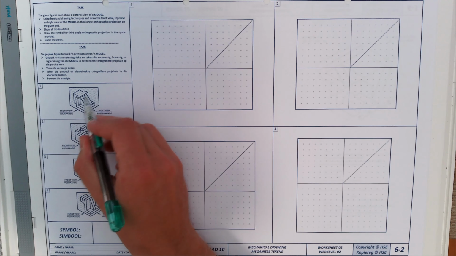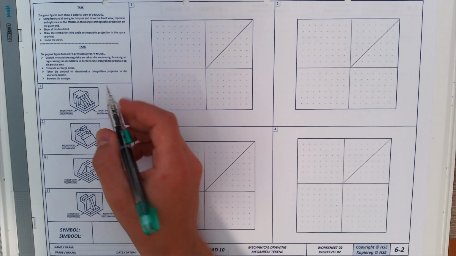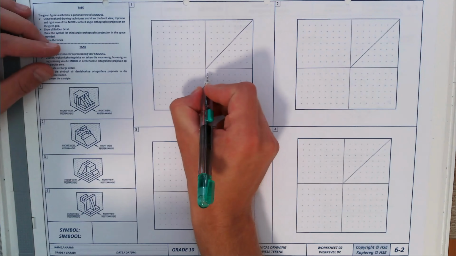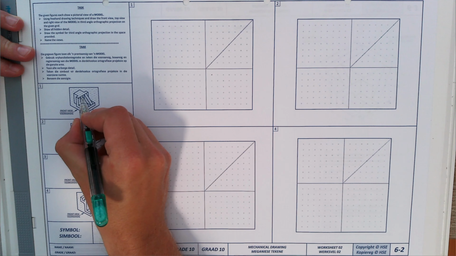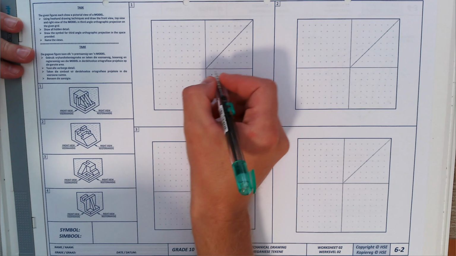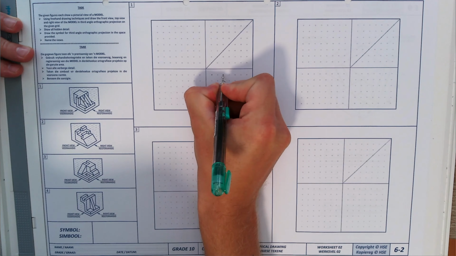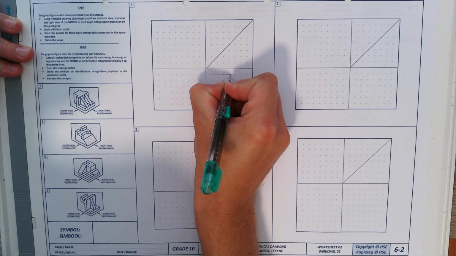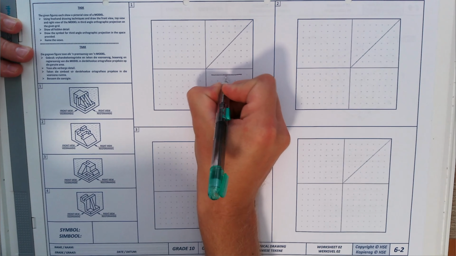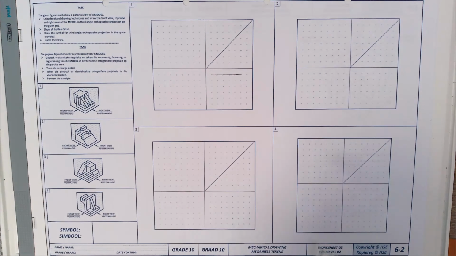The total width is 1, 2, 3, 4, 5. So at the top, we can draw a line of a total width of 5 blocks. 1, 2, 3, 4, 5. There we go.